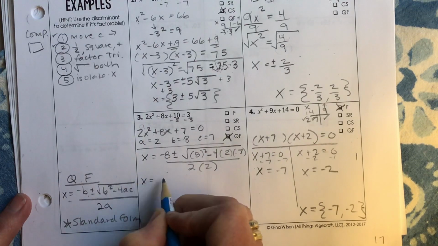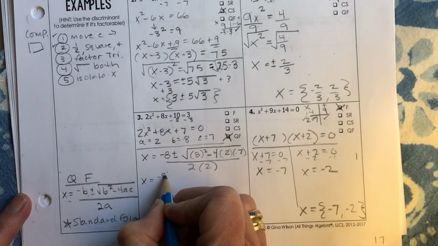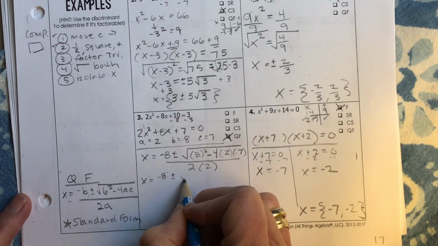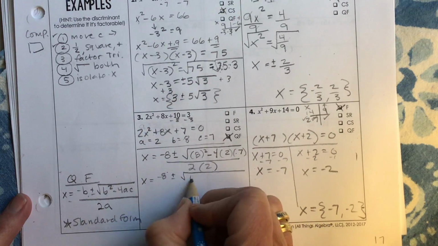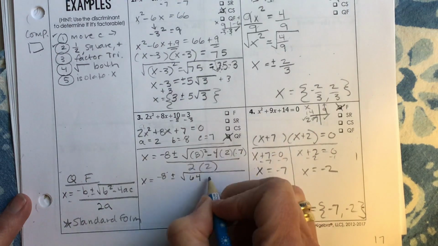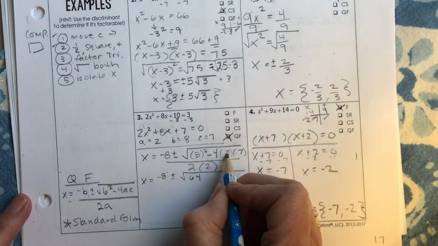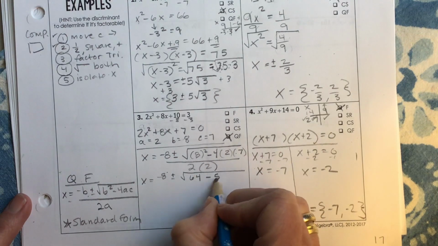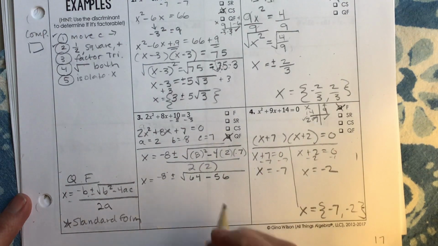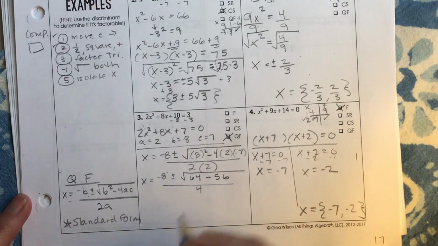Next line, negative 8 plus minus square root of the discriminant here. So I have 8 squared is 64. And then I'm going to combine all these. I have 8 times 7. Yep, so it's going to be negative 56 and all over 4.